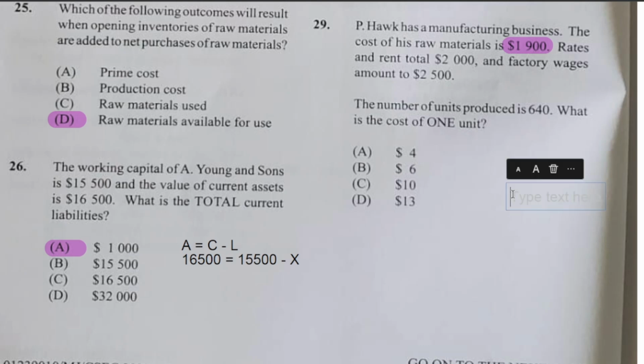So we add all of those and divide it by 640. So 1,900 plus 2,000 plus 2,500. This gives you 4,500, 6,400. And you divide this by 640 units, and this will give you $10 per unit.